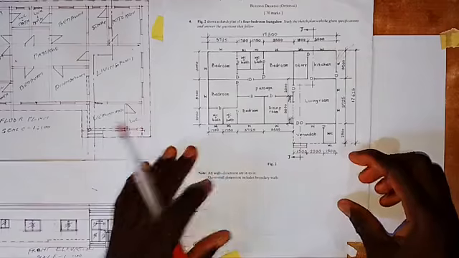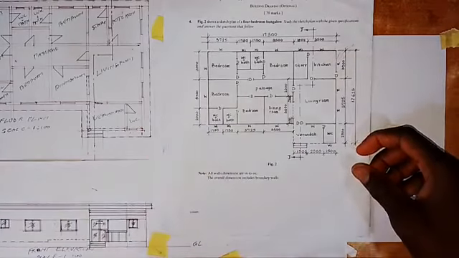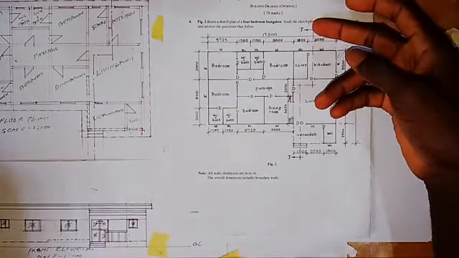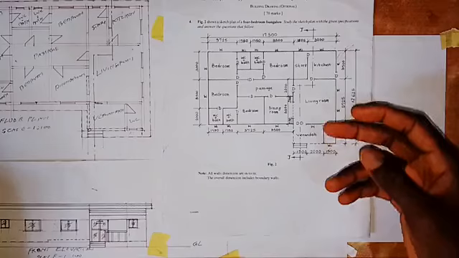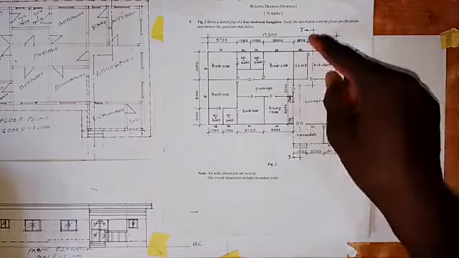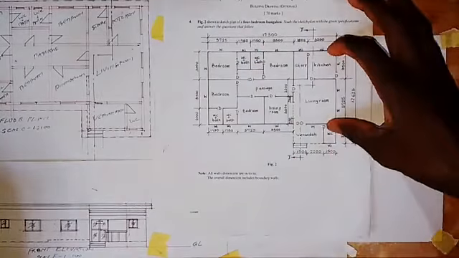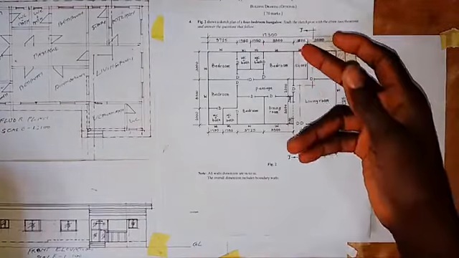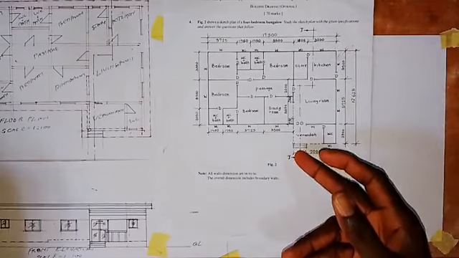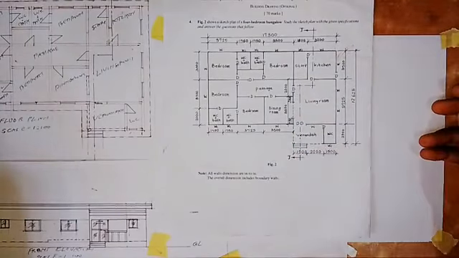So we need to take note of the cutting plane. Here we have cutting plane JJ. The cutting plane goes in this direction as we have it here, and the arrows are pointing in this direction. It means that when we cut it and we remove this, we want to see what we have on this face, and to here. So that's what we want to see.